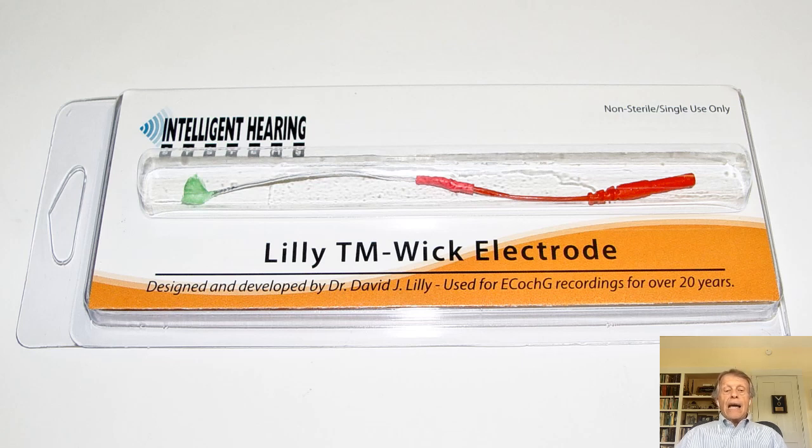It's called the TM Wick electrode. The TM stands for tympanic membrane, and the wick means that you take this little piece of cotton that's tied to or connected to a silver wire and leads eventually to a normal electrode wire, and you soak that cotton in saline. The cotton's like a wick. It absorbs the saline, and that's all mushed up against the tympanic membrane.